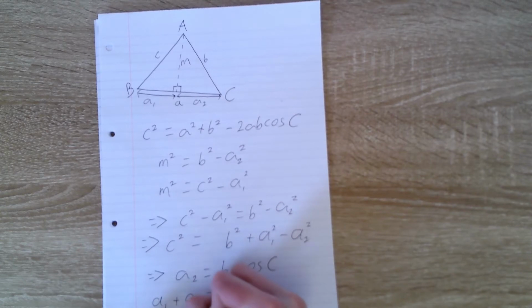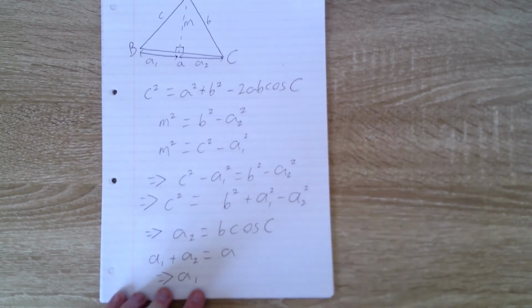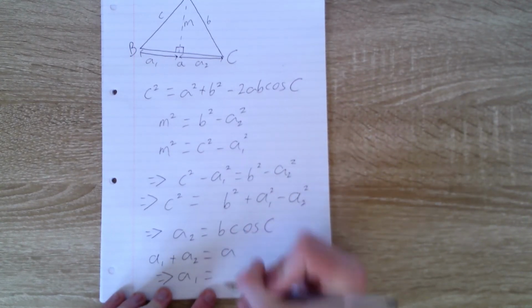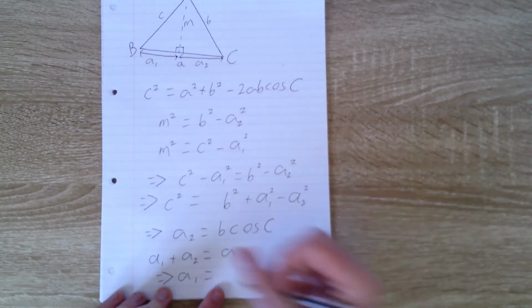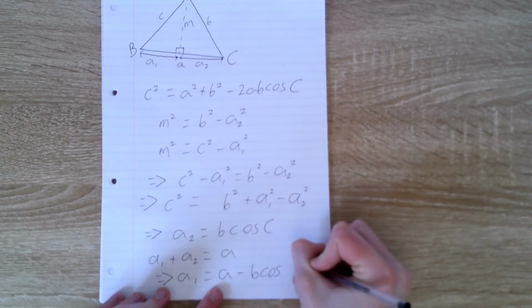Therefore, a1 is going to be equal to a minus a2, which is a minus b cos C.